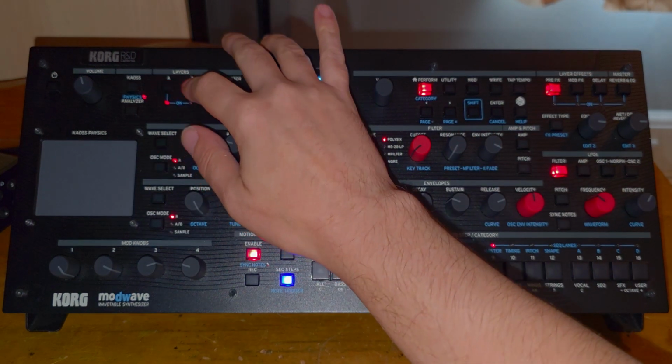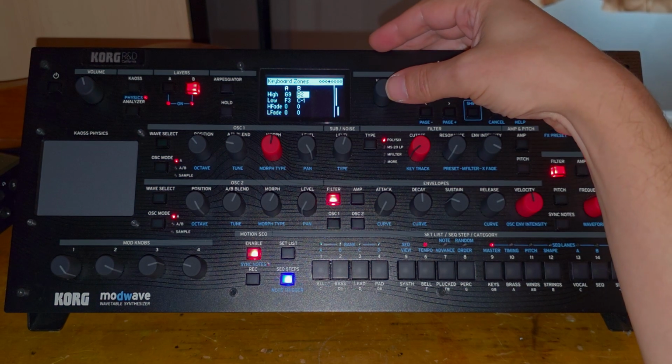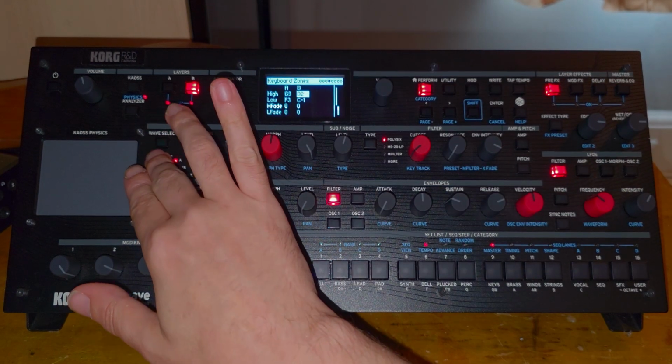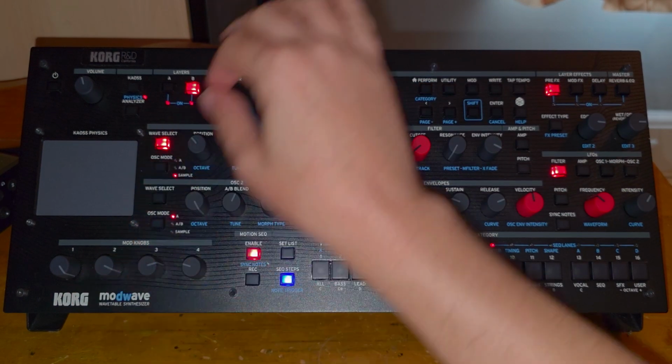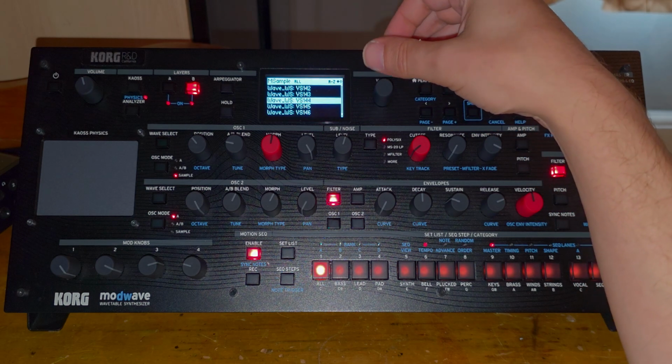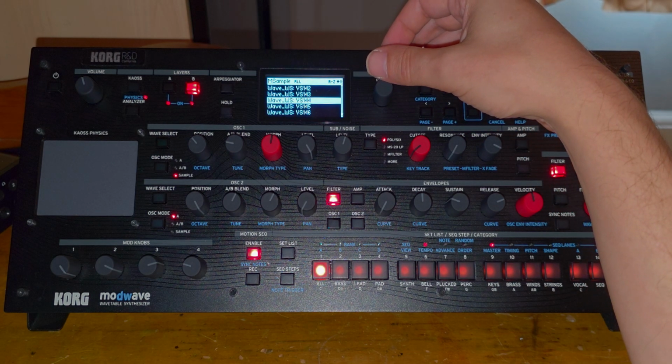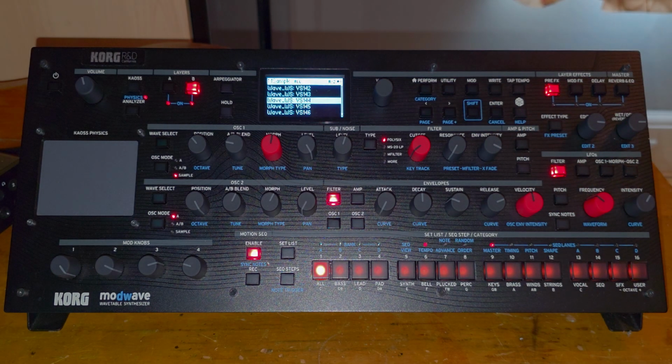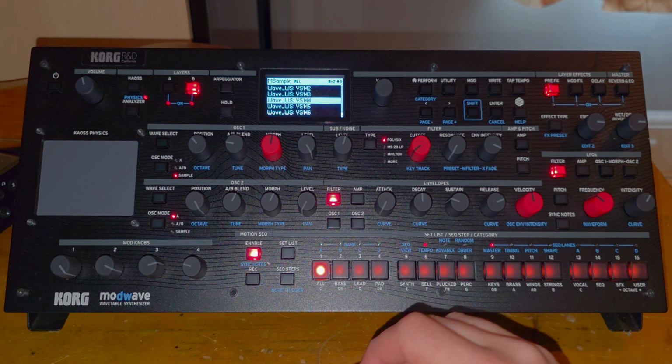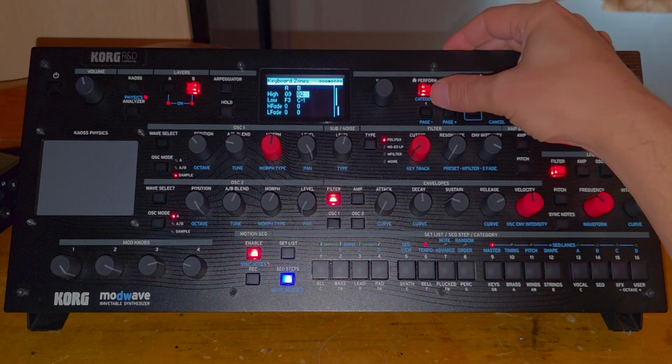If we was to turn B on, and I don't know, we'll pick another wave. So we've got a gap there, and that's where the other one should come in.